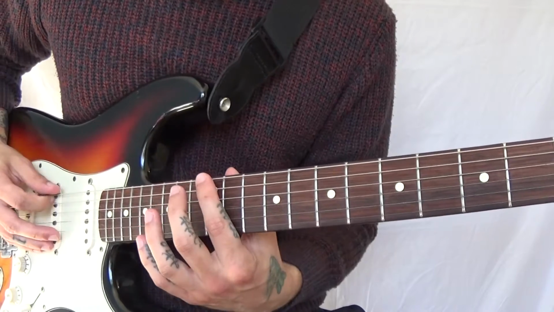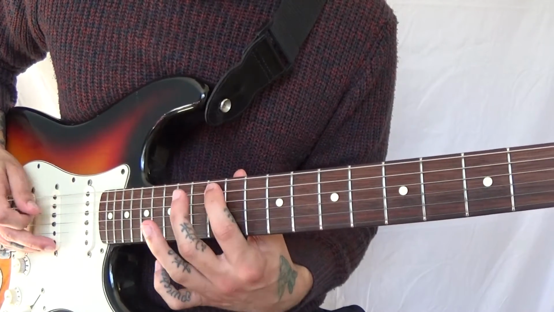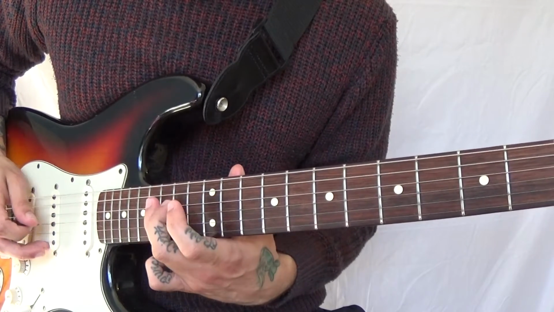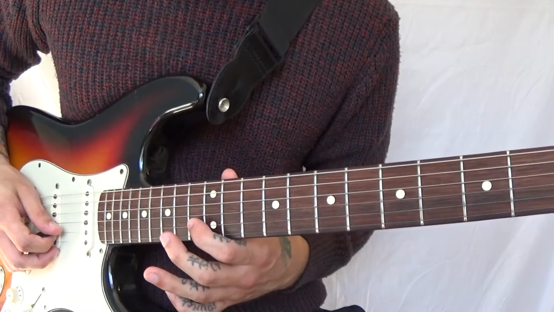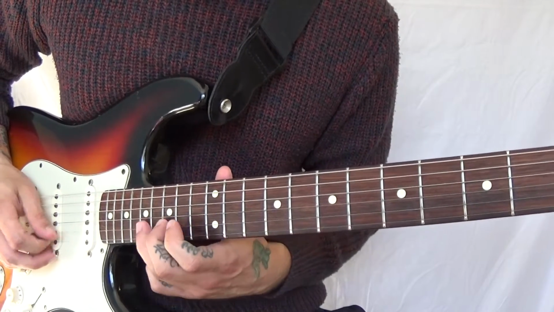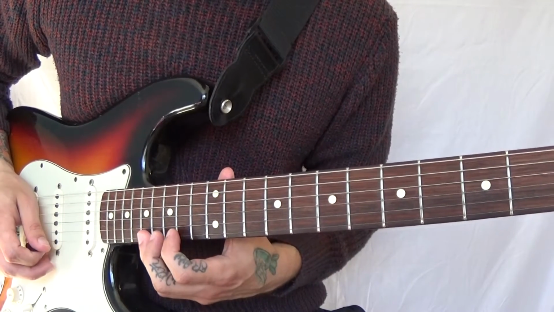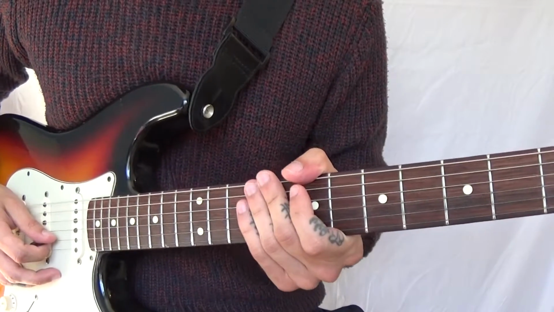So starting on the E string, 12, 14, 15, A string, 12, 14, 15, D string, 12, 14, 16, G string, 12, 14, 16, B string, 13, 15, 17, E string, 14, 15, 17. And that is your Aeolian scale.